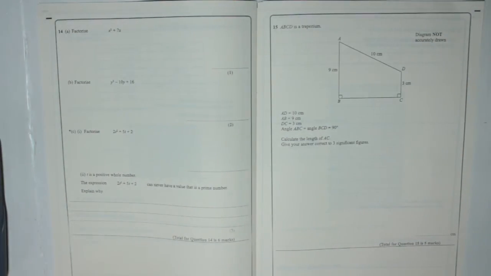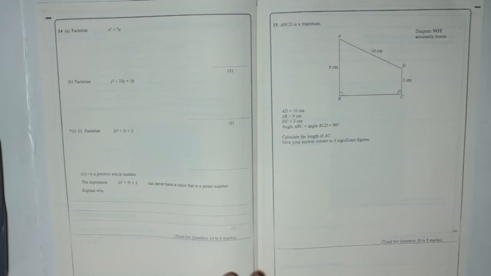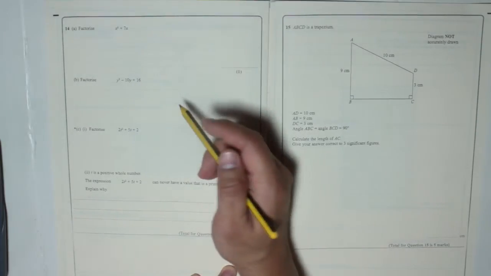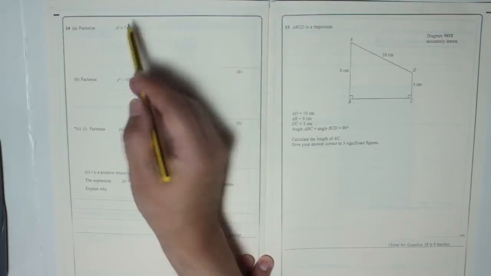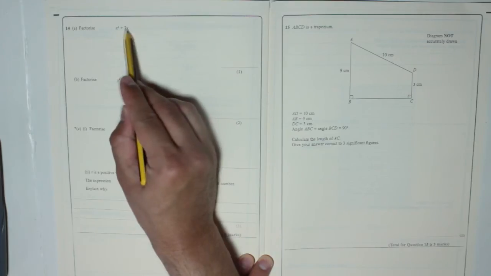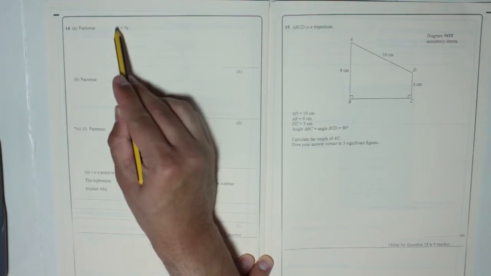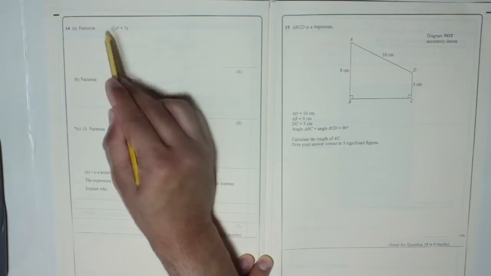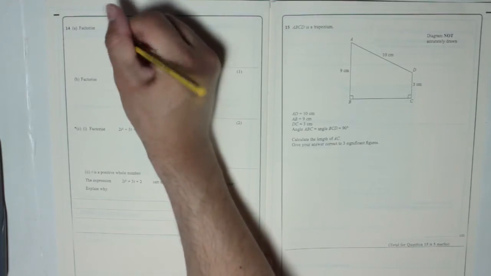Question 14, Part A. Factorise x squared plus 7x. Now, factorise, remember, means find the factors. So the factors of x squared and 7x. Well, x squared, remember, is x times x. 7x means 7 times x. So in both of those things is an x.